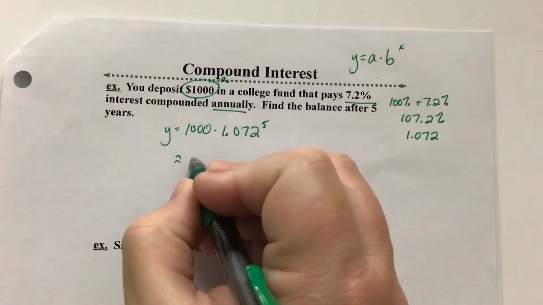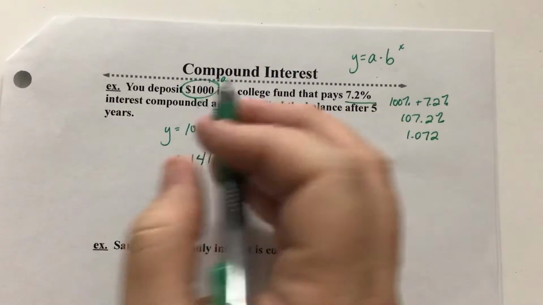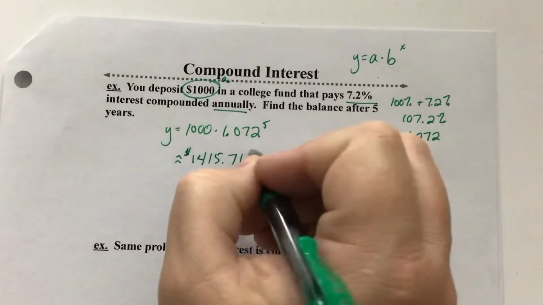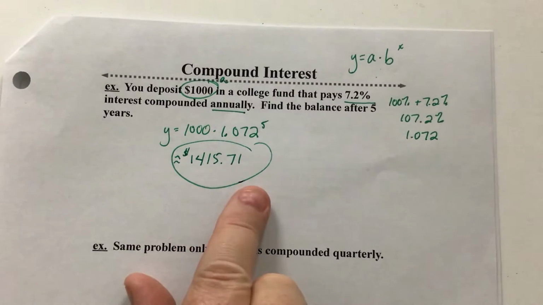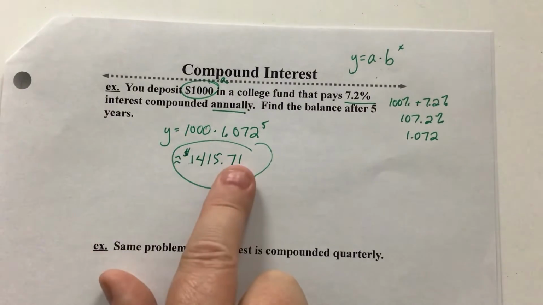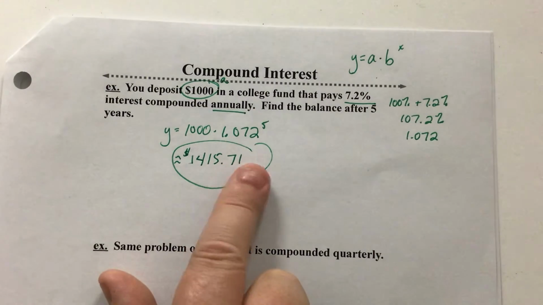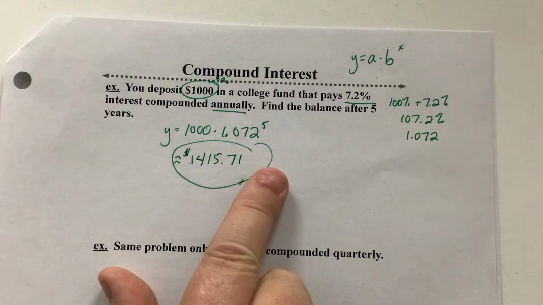Okay, so I got $1,415.71. Is that what everybody else got? Yeah, it's 0.708, so that 8 would round it up to a 1. So I'm just doing dollars and cents. Since you're talking about money, you're never going to go past this. We're not going to talk about tenths of a cent.